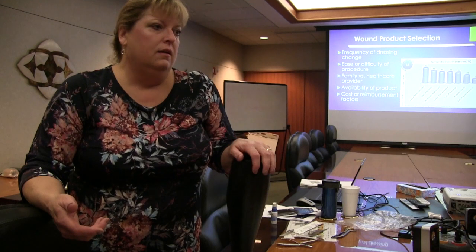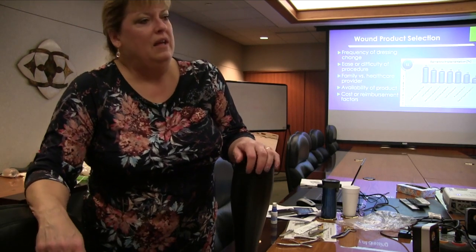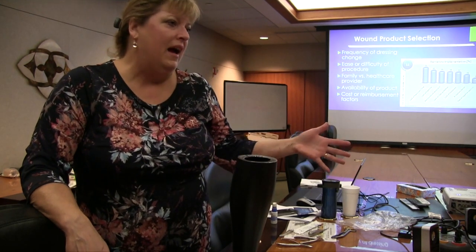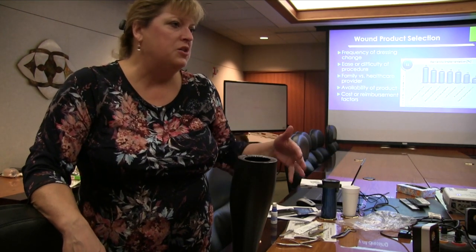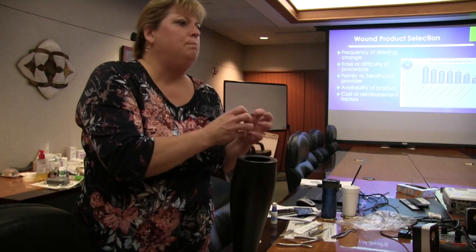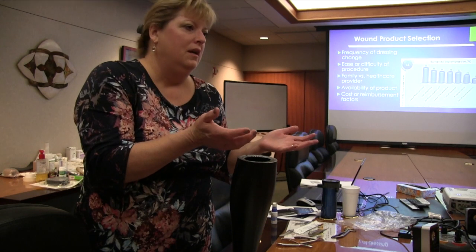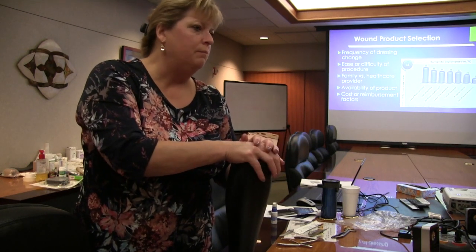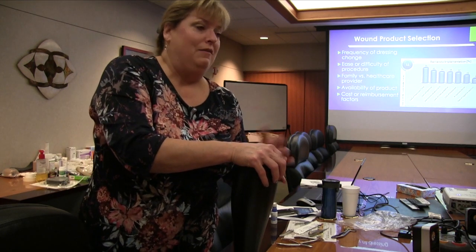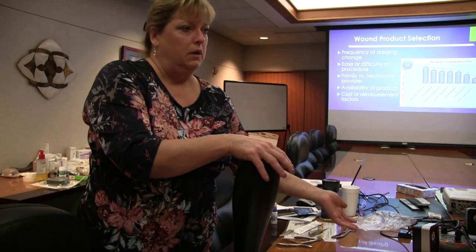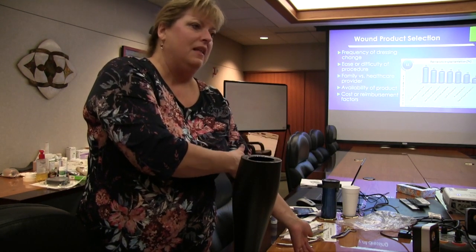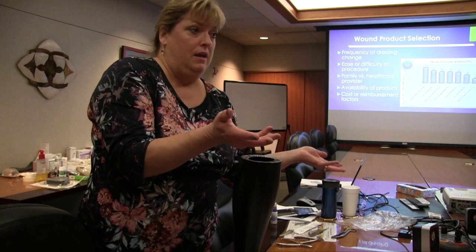So anybody you put in compression, we have to do an ABI first? You want an ABI. You could do a bedside screening and get an idea of where they're at. I will do bedside screenings. Put the blood pressure cuff on, pump them up, and compare the arm and the leg. You're not going to get waveforms, that type of thing, but you can get a basic ABI at the bedside with the blood pressure cuffs. You use the Doppler on the arm as well, and you divide the ankle by the brachial, and you've got your ABI.